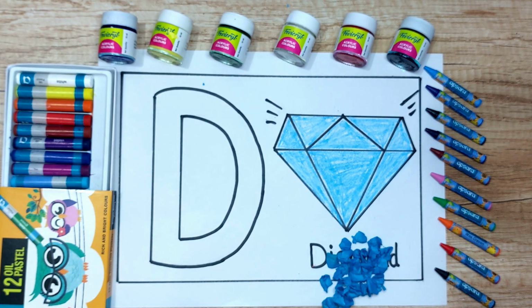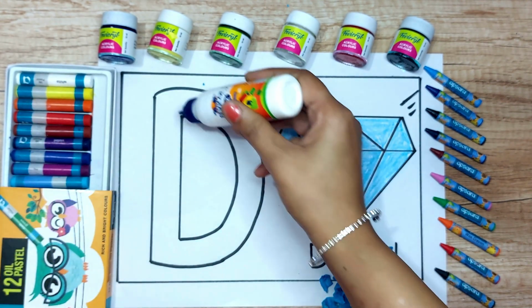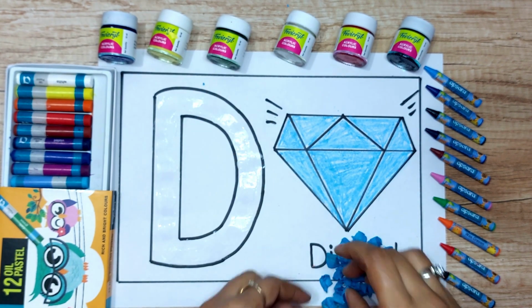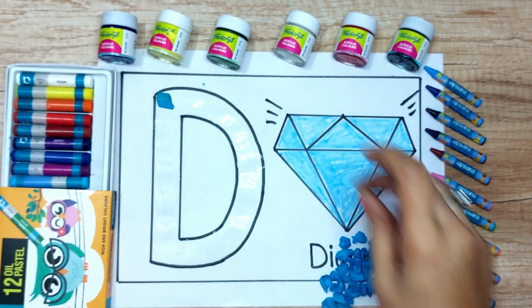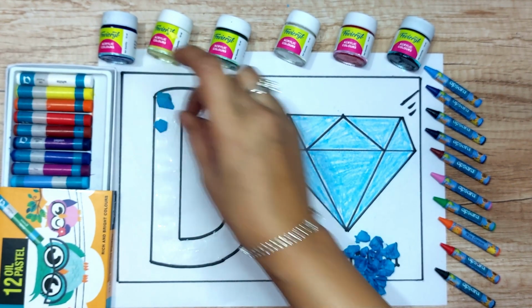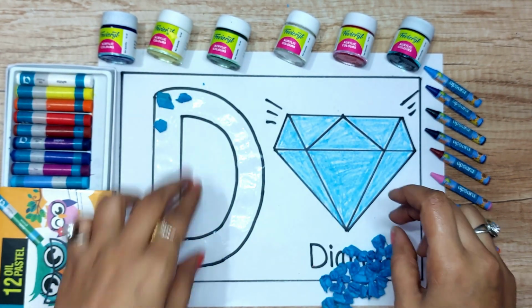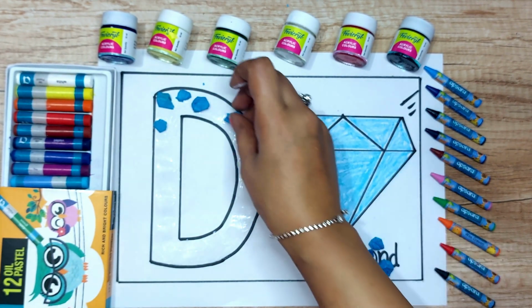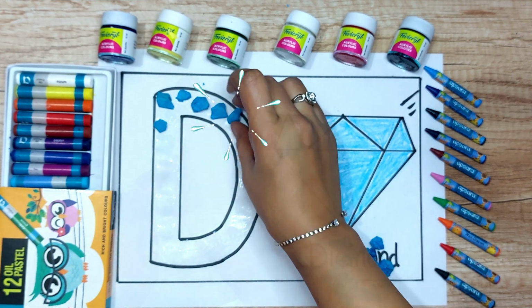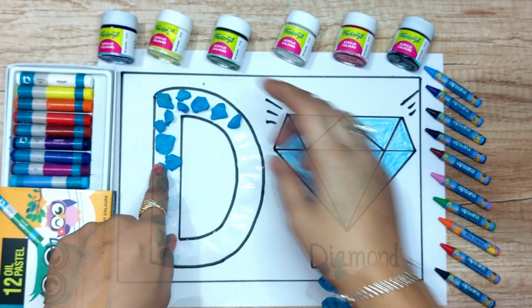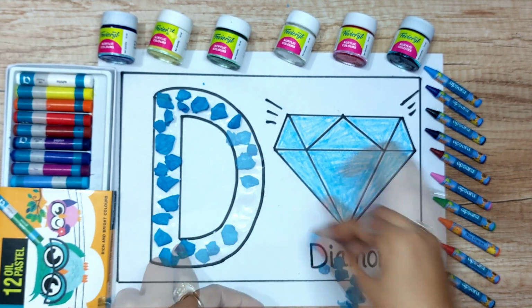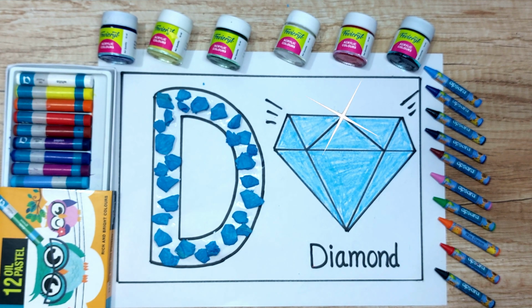I will apply Fevicol in letter D. Kids, now I will paste them one by one. Our activity is completed. D the diamond.